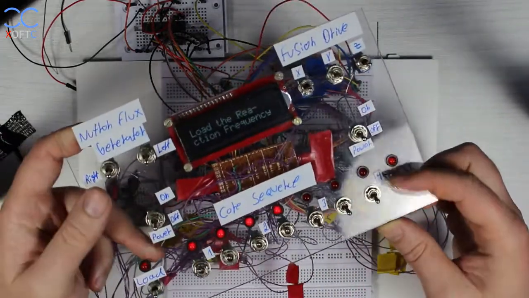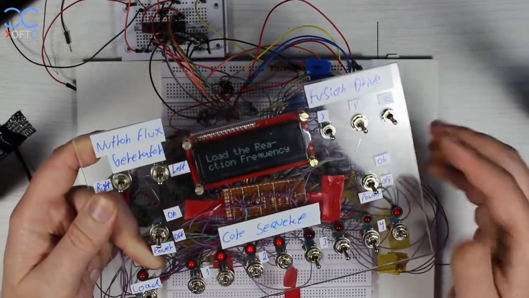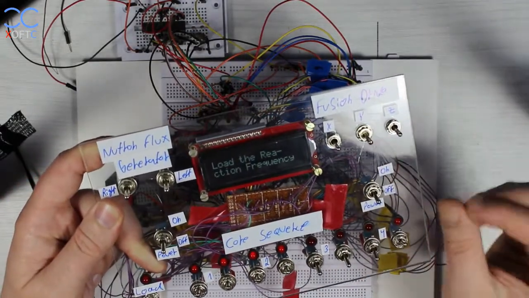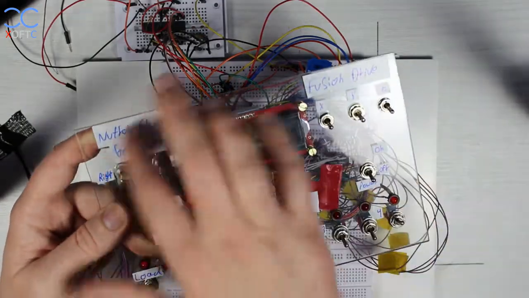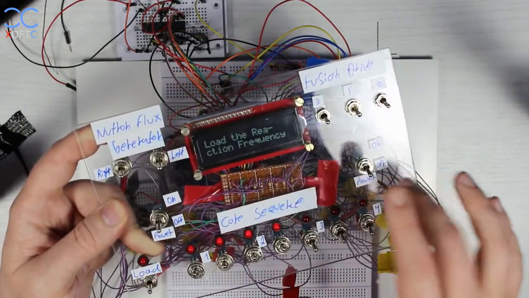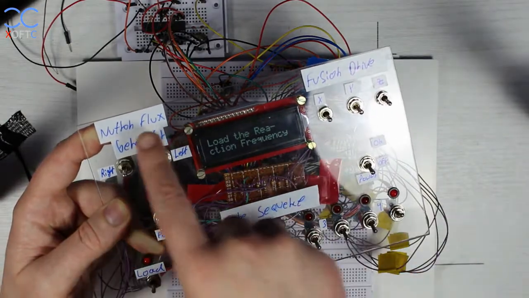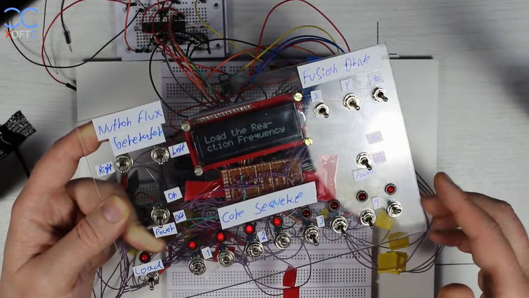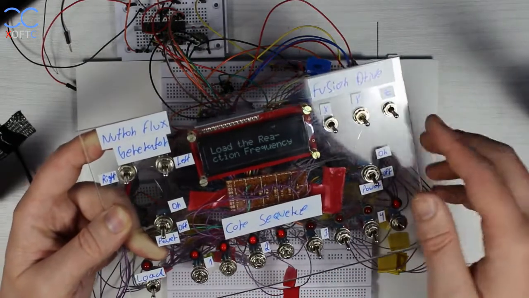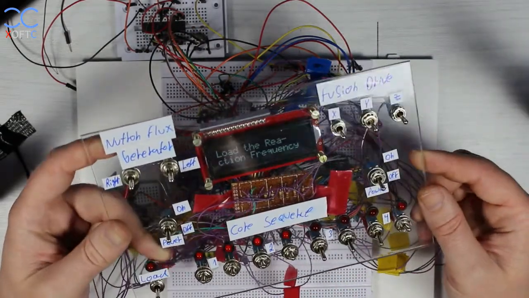It has these switches. The idea was to make a sort of panel that looks like a 60s, 70s military panel with all sorts of names to give it a theme, sci-fi names. We have the neutron flux generator and a fusion drive and a core sequence, and it's just to give it a little bit of character.